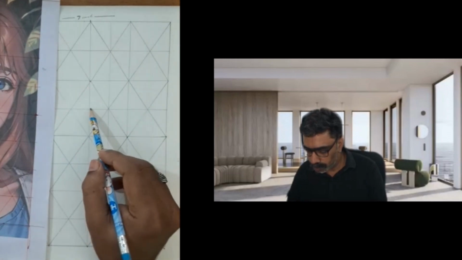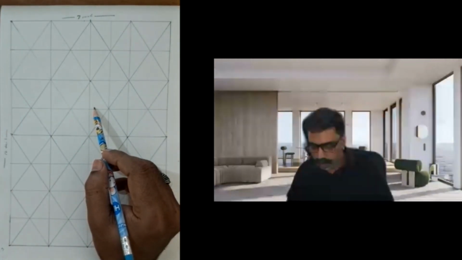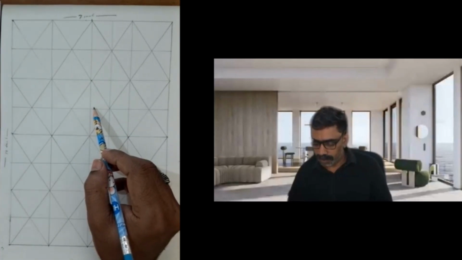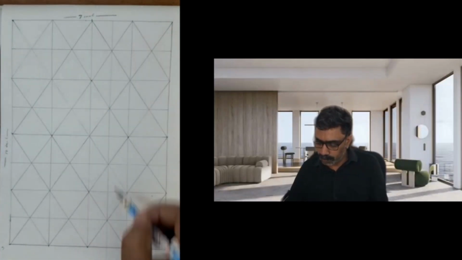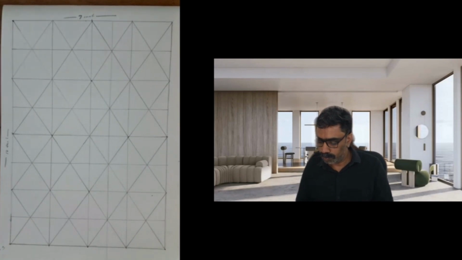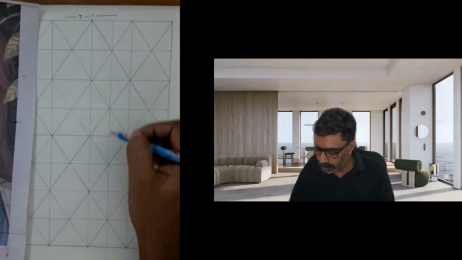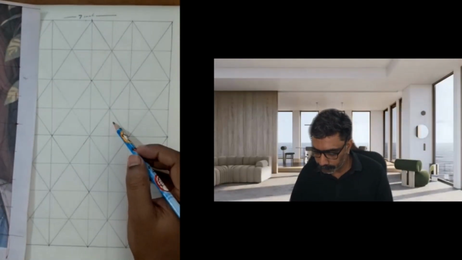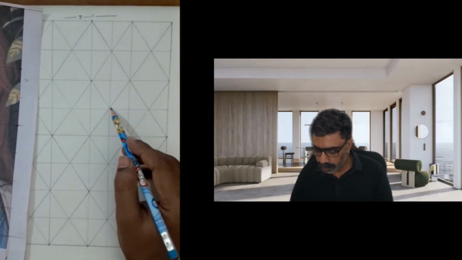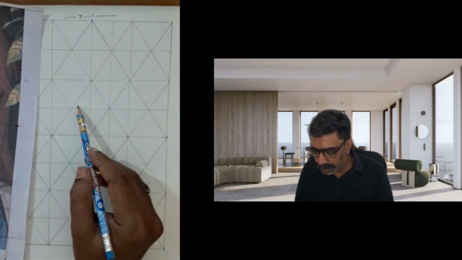So here we are going to draw the eye. Has everyone done this grid now? Then just put one line here to make sure the nose and eyes connect. Okay. So here we are going to draw the eye. Start with the left eye first.